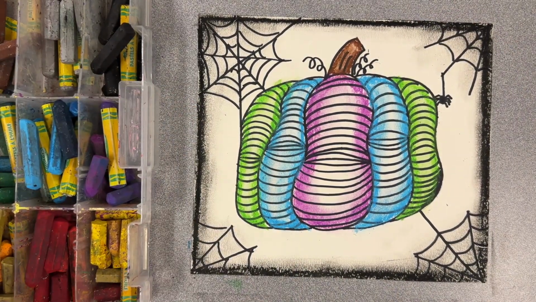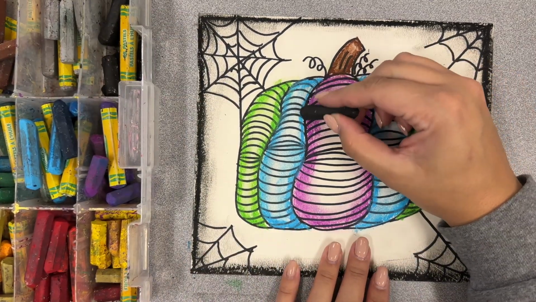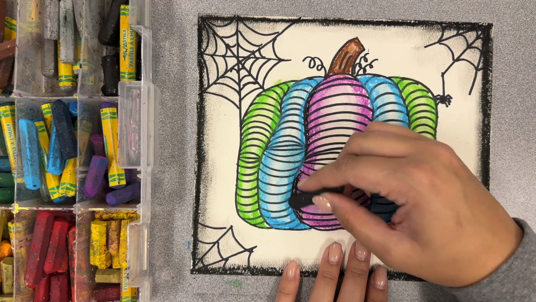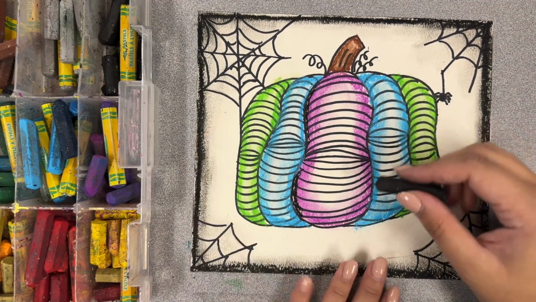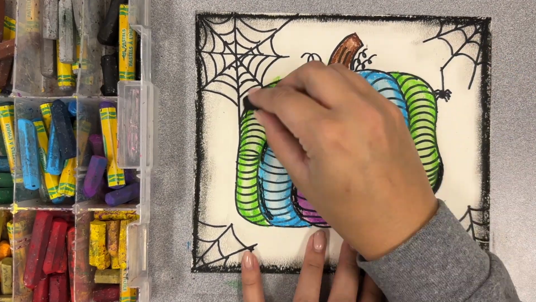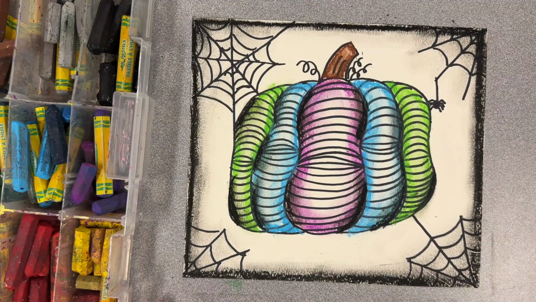If you do want to go back in with your black and create a little bit of a darker value near your edges of your pumpkins, you can do that, but you do not have to. I'm going to do it just so that my edges of my pumpkin really are defined. Perfect, and my piece is complete. When you're done, make sure you look at it and make sure that there's nothing you want to change before we upload it to Art Sonia.